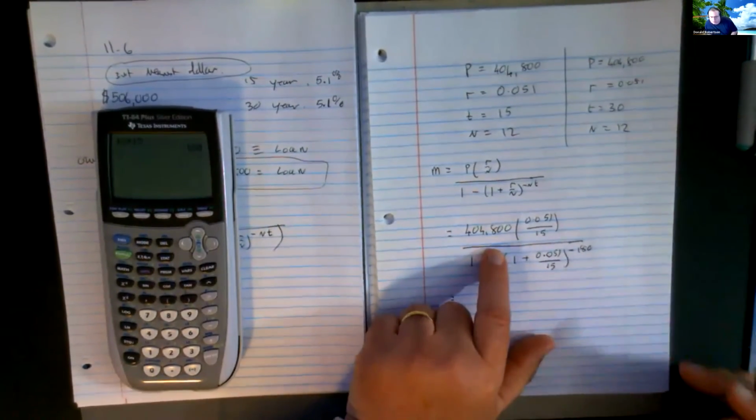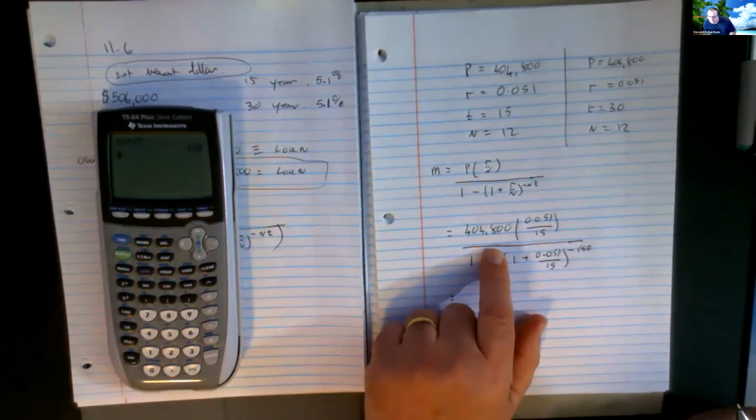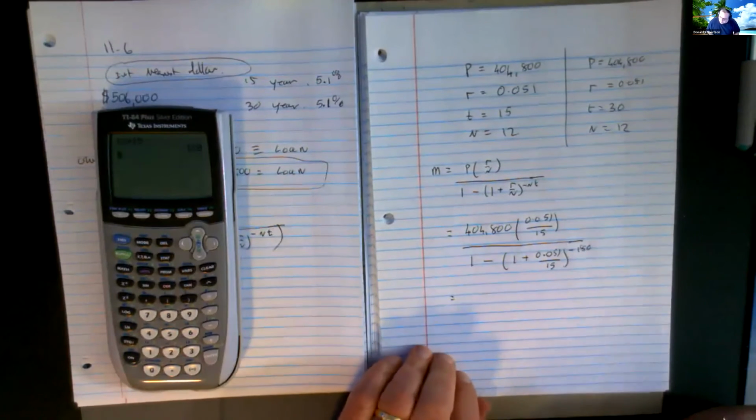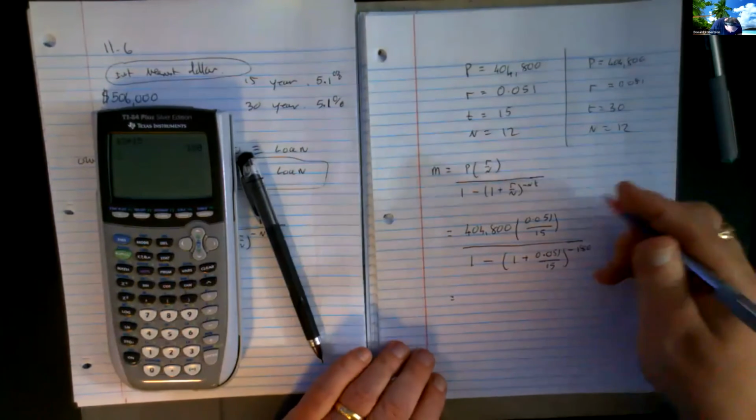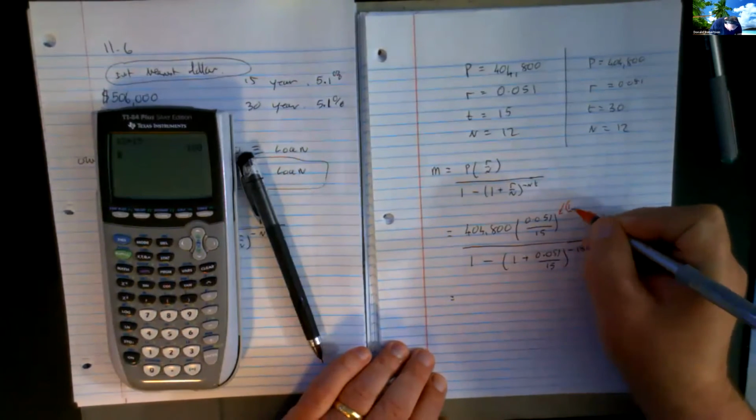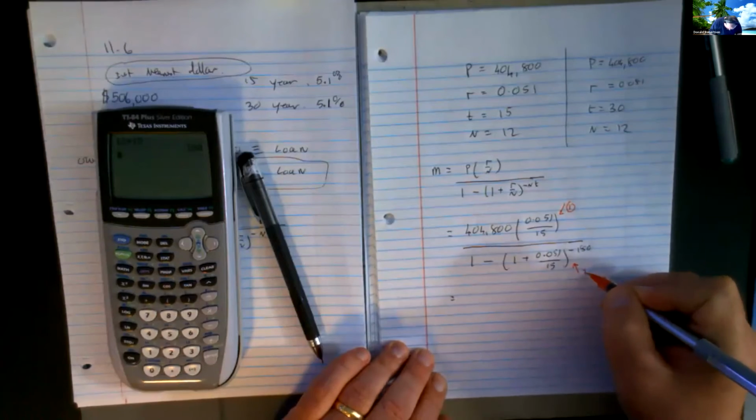Now, some of you are really good at calculators, and you could do that in one go. I am not one of those people. So I would do it as a 1 and a 2.